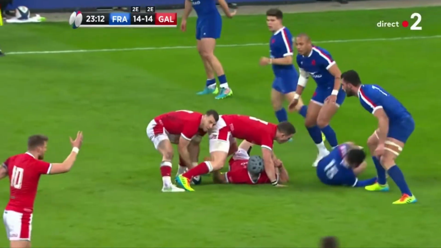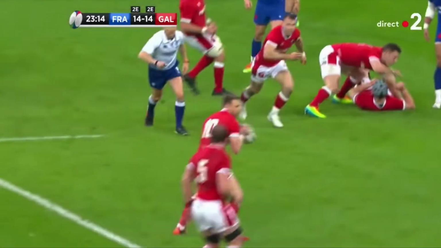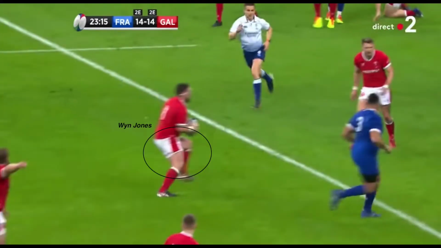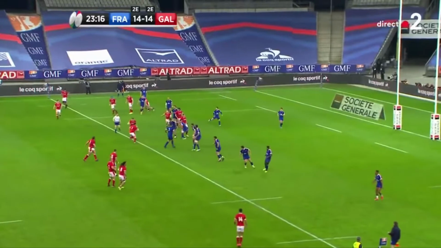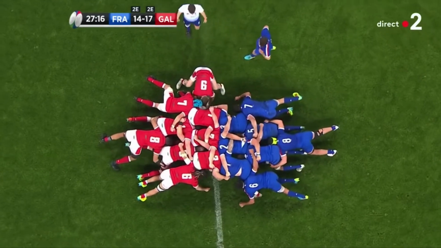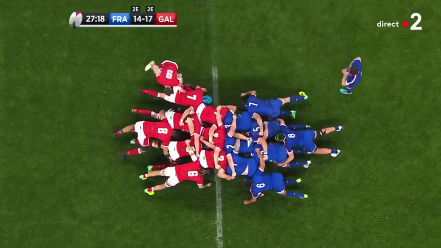However, we can see that Wales have a set move here, and Dan Biggar passes the ball to Wyn Jones. However, we can see that Dan Biggar is distressed about this because it wasn't part of the set move that they had organised. So Wales then have a scrum in a similar position, and they try and go for the same move.